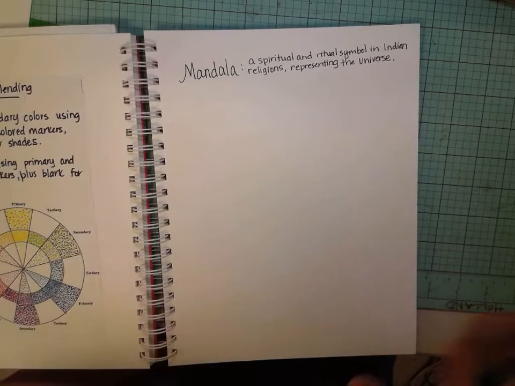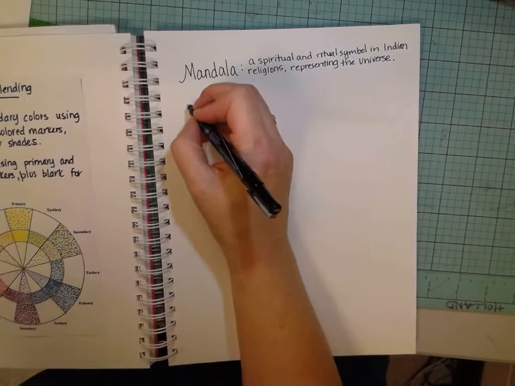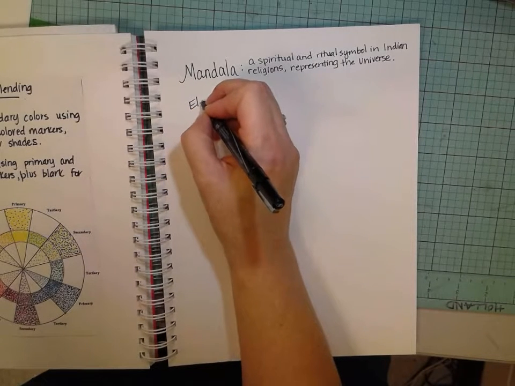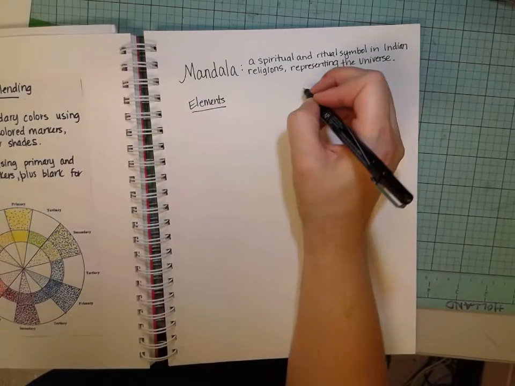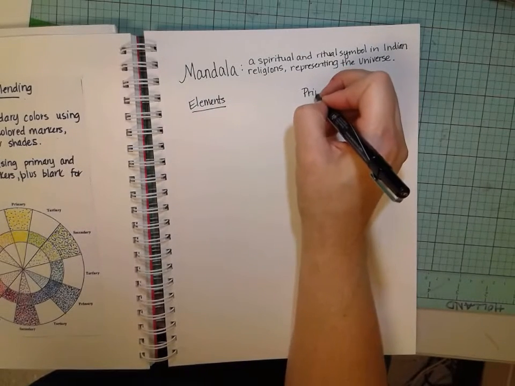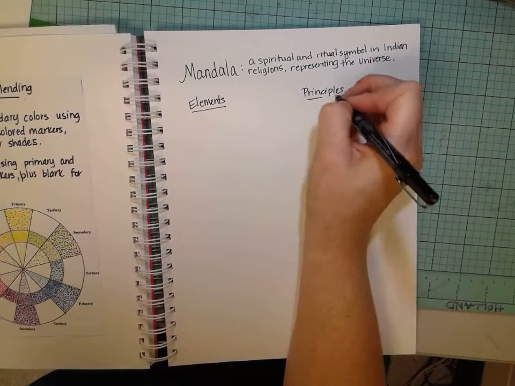We're also going to write down the elements and principles of art we're going to be using in this project. So I'm going to write elements over here, principles over here, and you should be familiar with the elements.